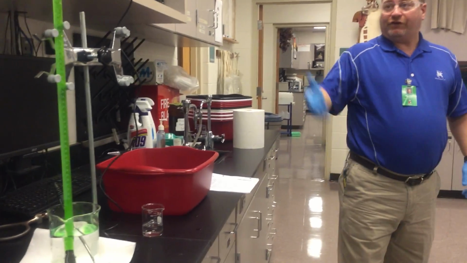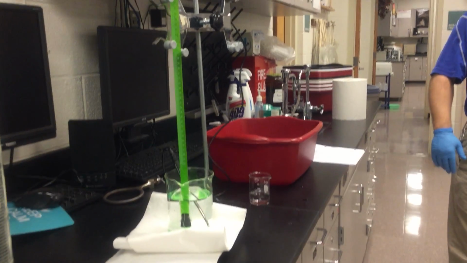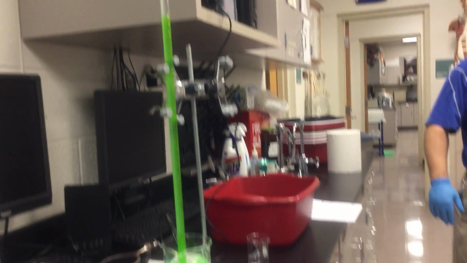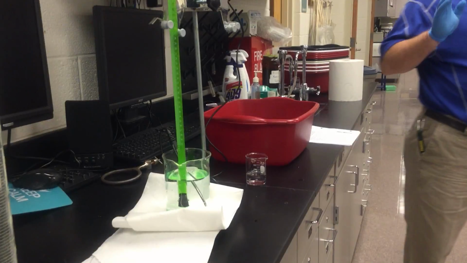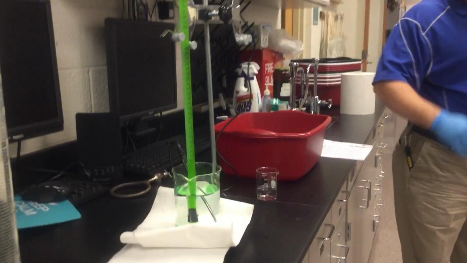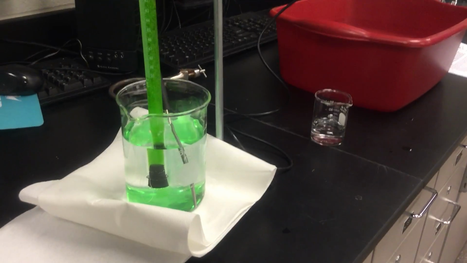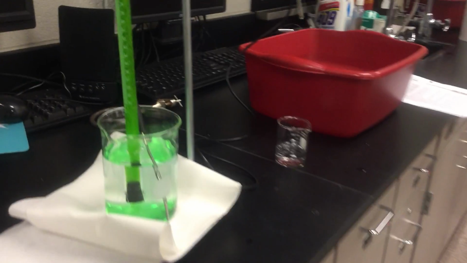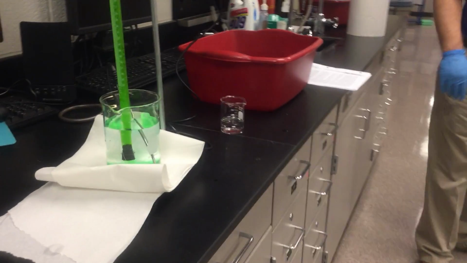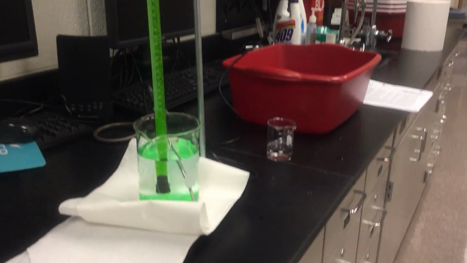So, if you look now, we're going pretty good. Notice the beaker on the bottom. Okay, this is why I love the food coloring. Can you see the water being displaced? Obviously, yeah, because the green's coming out of the bottom of the stopper. So that water's being displaced.